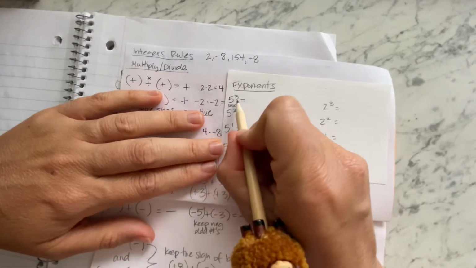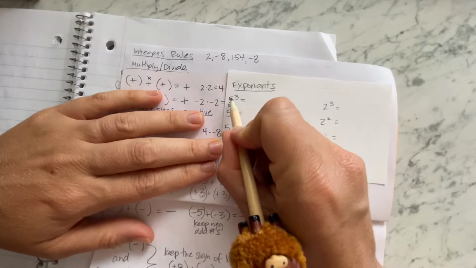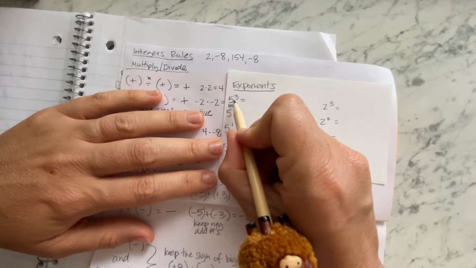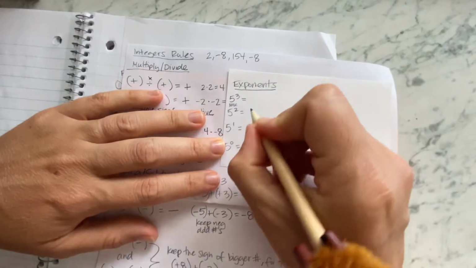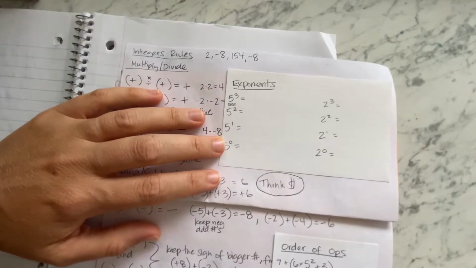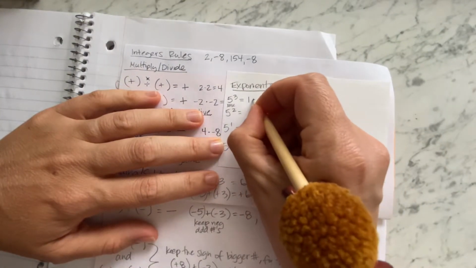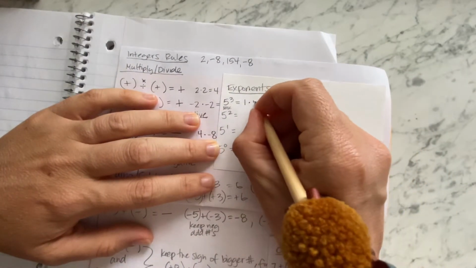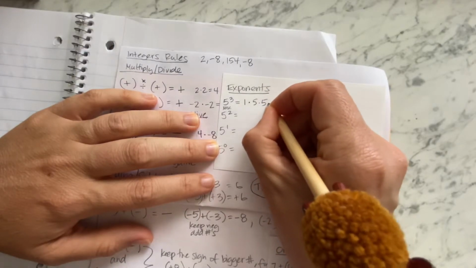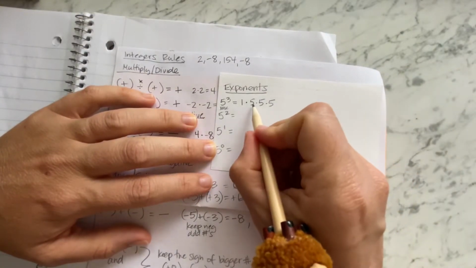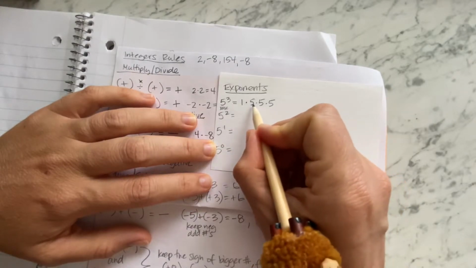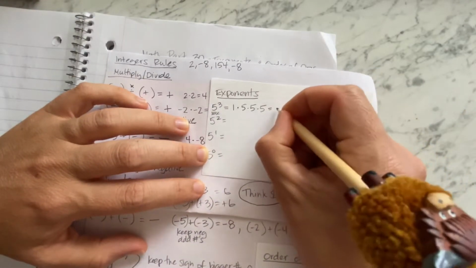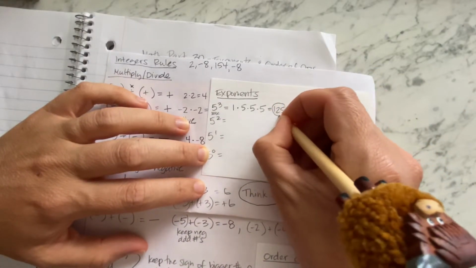And what this translates to is how many times you are multiplying this number by itself. So I'm going to be multiplying 5 by itself 3 times. And actually what I learned in teaching this information is it actually starts with a 1. So it translates to 1 times 5 times 5 times 5. So this is not 5 times 3, which is 15. This is 5 times 5, which is 25, and then 25 times 5, which is 125. So that would be your answer.